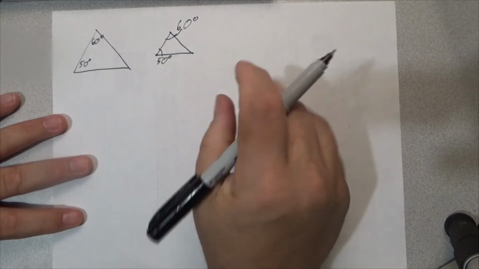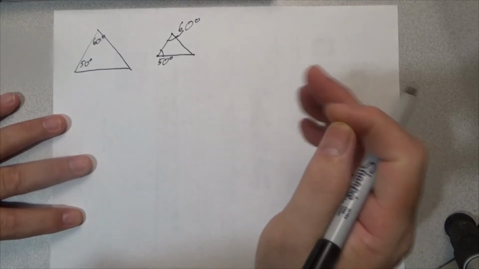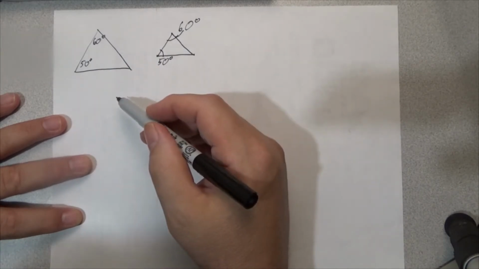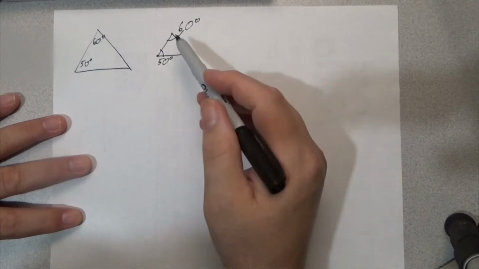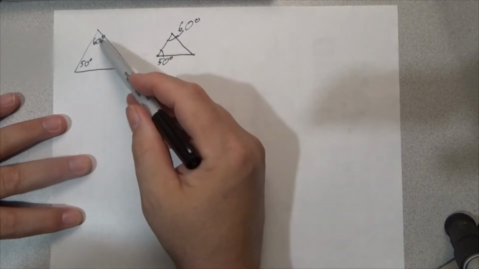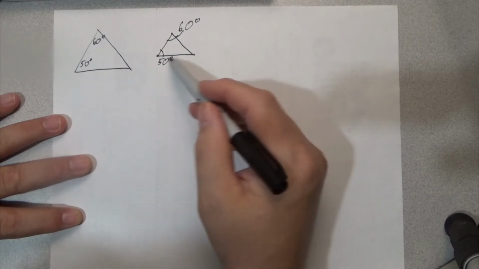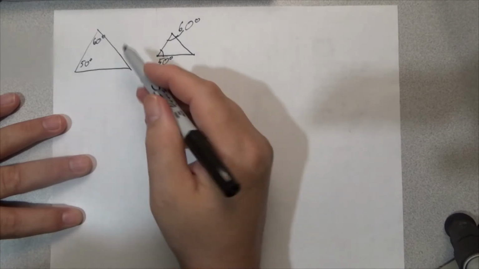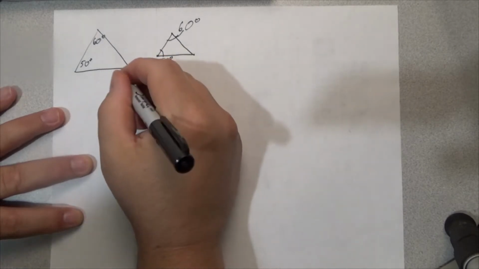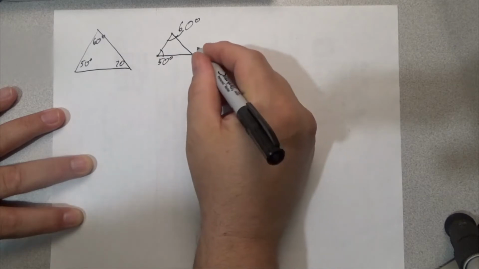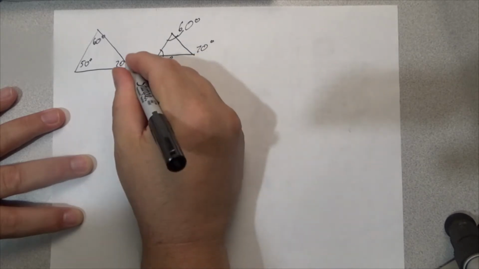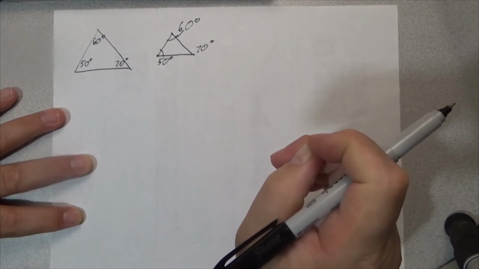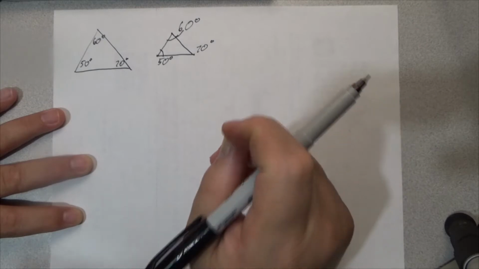If this one is 50 and this one is 60, then these triangles are similar, which makes sense because all of the angles in a triangle will add up to be 180. Well, if I've already got 60 and 50 here and 60 and 50 here, that means that these two angles right here are going to be the same as well. So 110. So this angle and that angle are both going to be 70 degrees. So that makes them similar. Similar, not necessarily congruent, but similar.